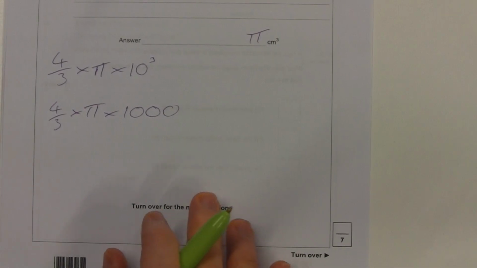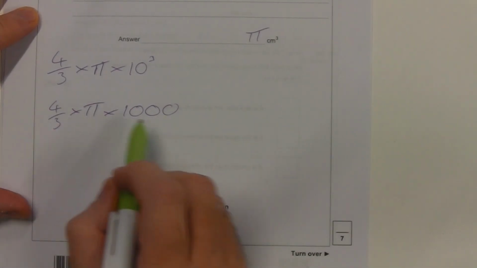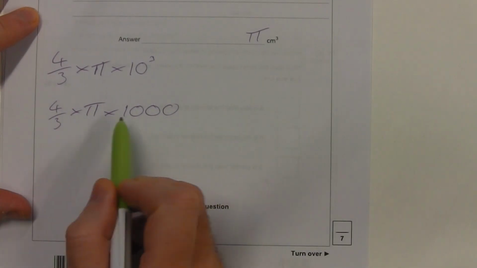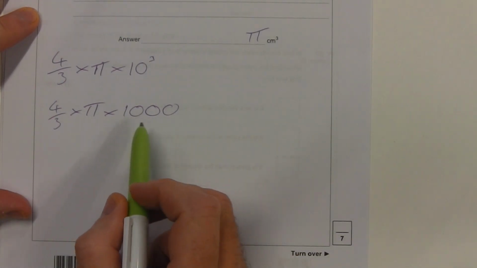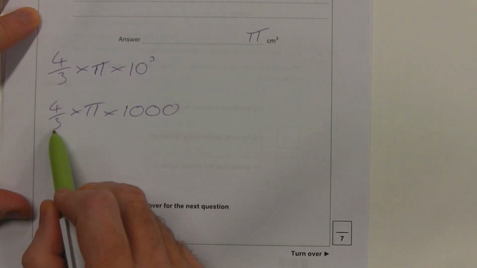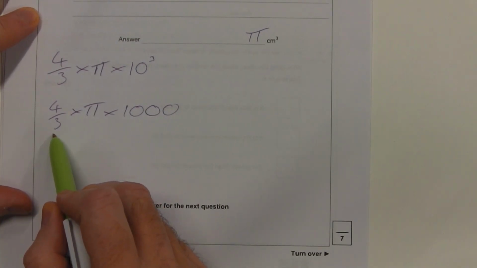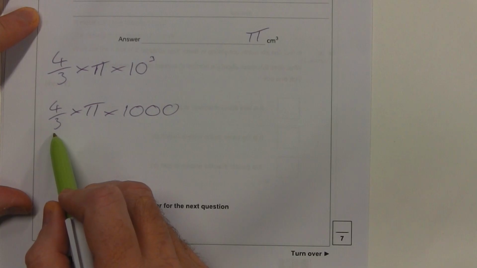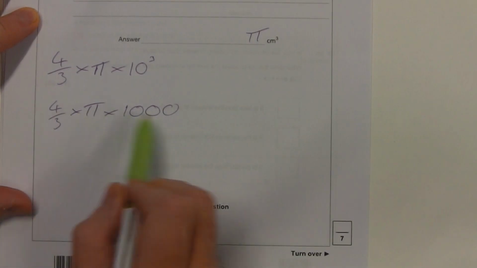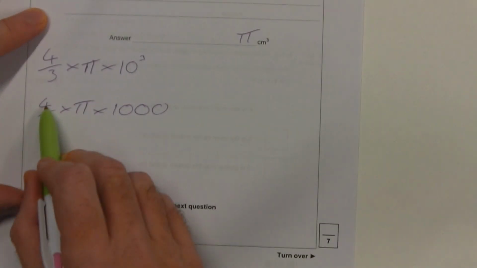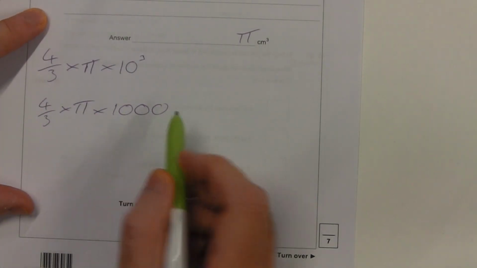Now, there's a bunch of different steps we can do. Simplest thing, because we know we can divide by the bottom, multiply by the top. Now, if we do 1,000 divided by 3, we're going to end up with a recurring decimal. We don't want to mess around with that without a calculator. So the simplest thing to do is we can just times the 4 times 1,000. So that's going to give us 4,000.